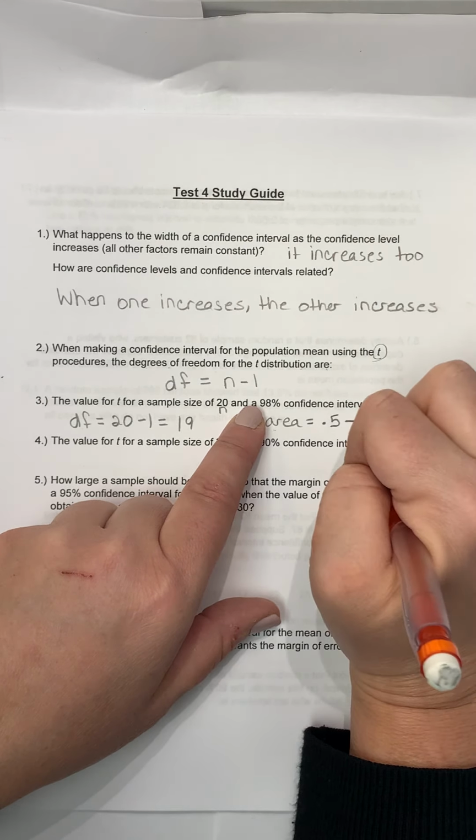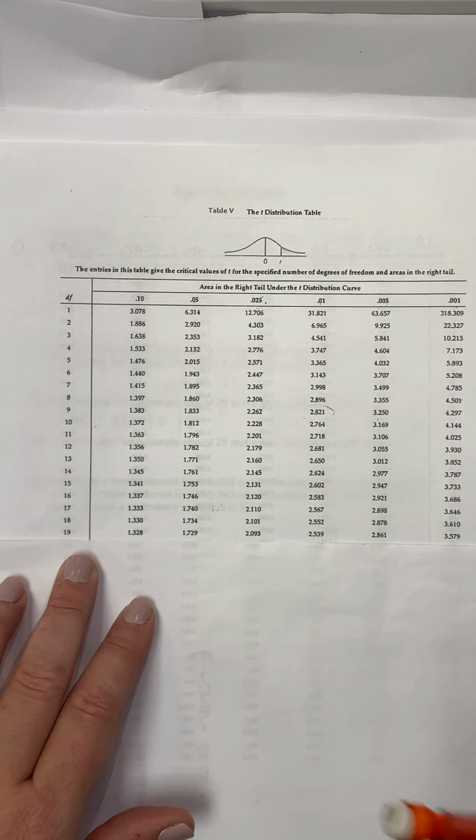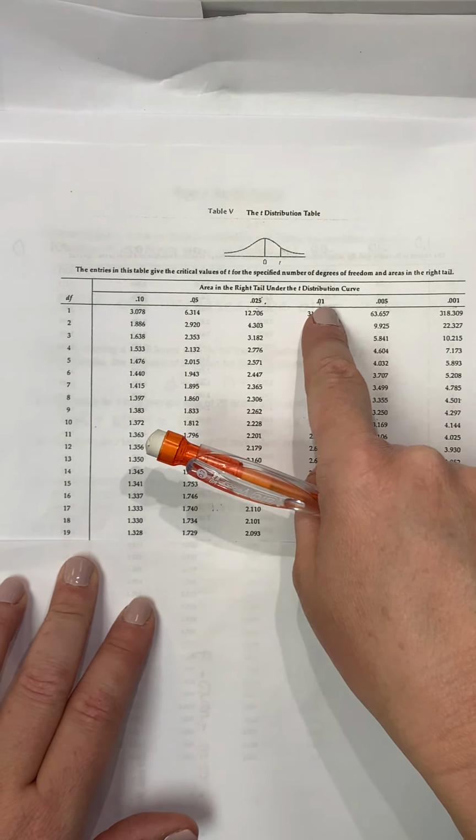So this is the column on the T-chart, this is the row on the T-chart. Okay, so I want row 19, because my sample size was 20, so degrees of freedom are 19, and 0.01 is my area, so here's my T, 2.539. And that's your answer, 2.539. Done. Okay, and there you go.